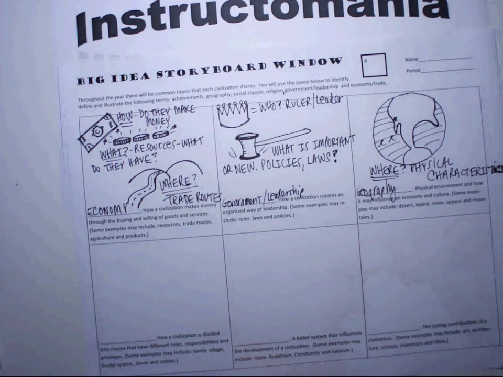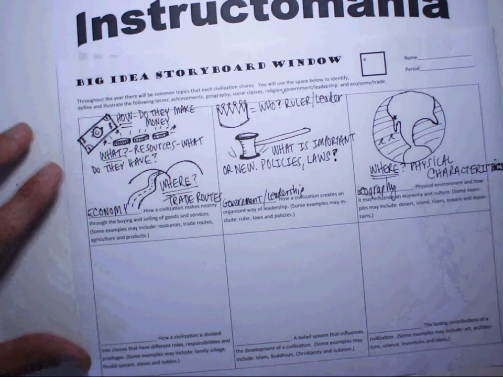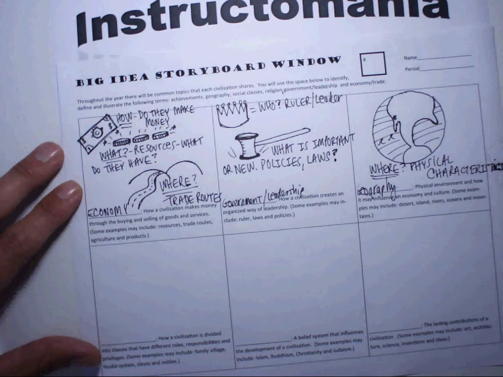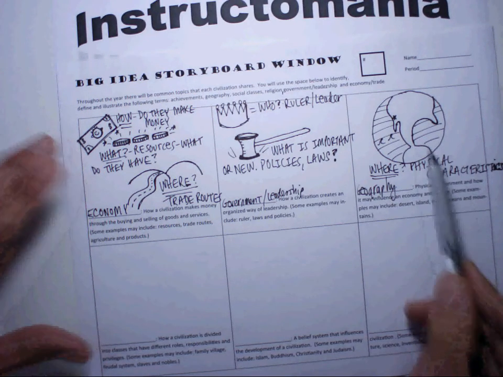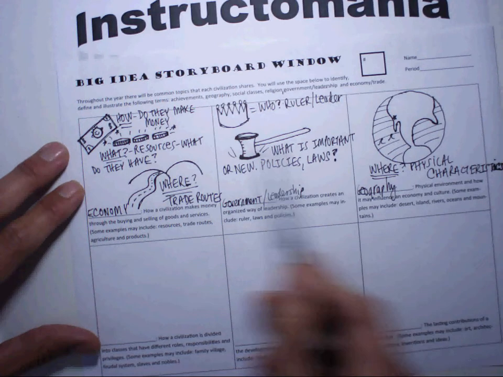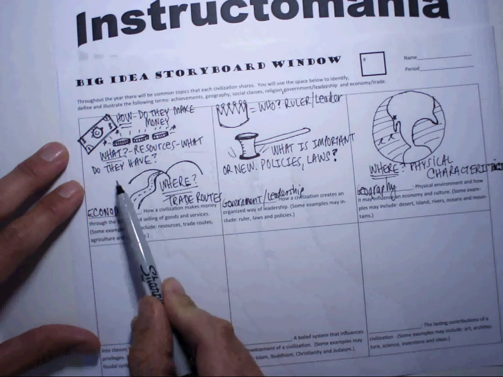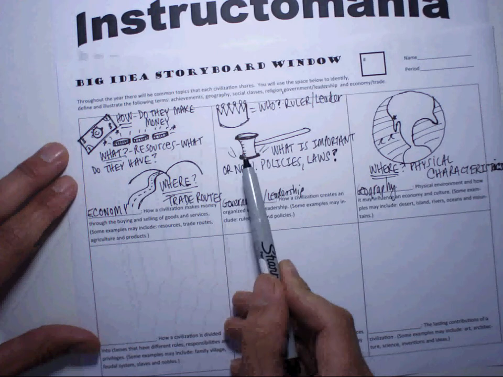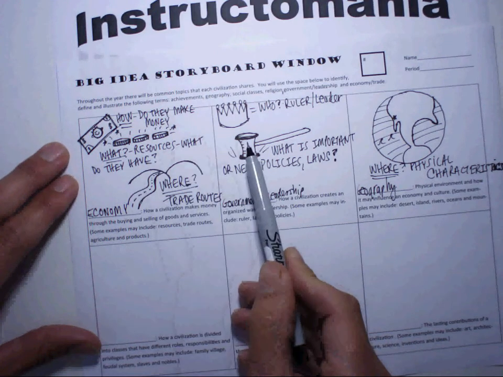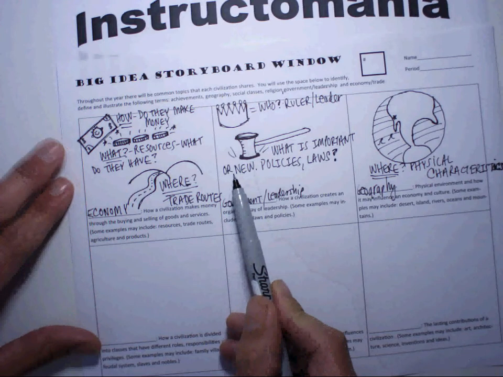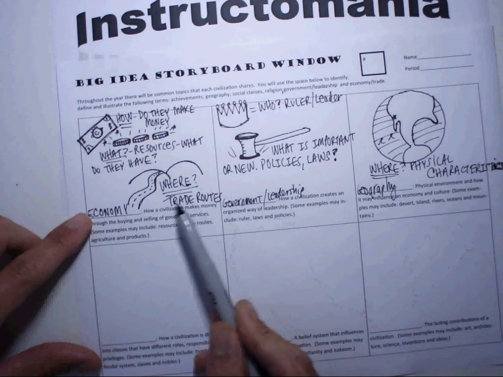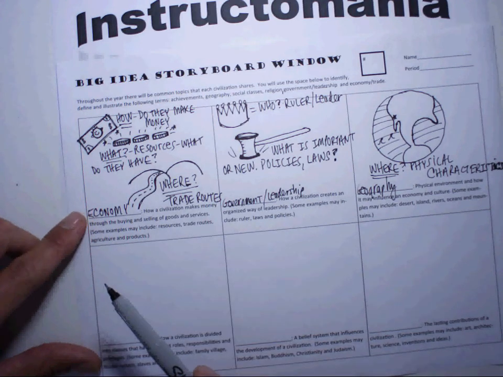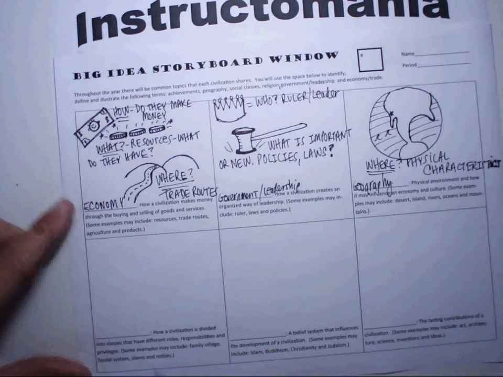Okay, so where? Physical characteristics. So let's use that Africa example again. Because of Africa's location, one of their resources was gold, right? And one of the kings said, okay, since the gold's to the south and the salt's to the north, and people are trading it, he created a policy that would contribute to their economy, or how they're going to make money, by taxing people who came through their trade route. So it's all dependent on each other.